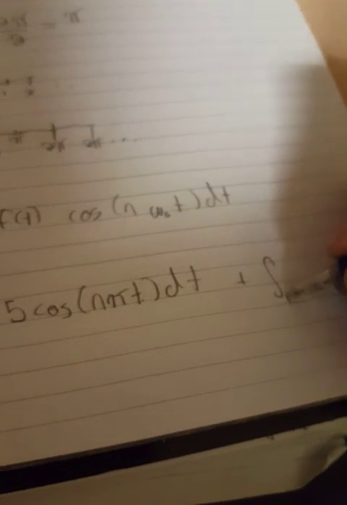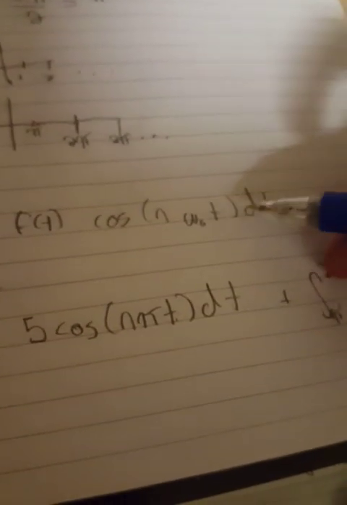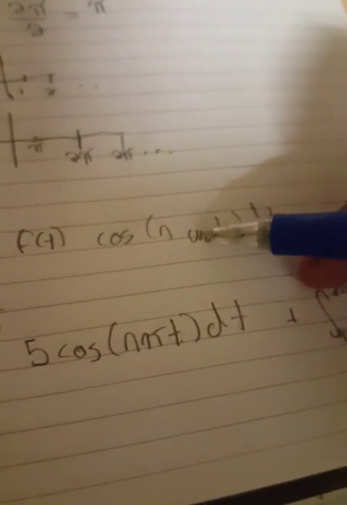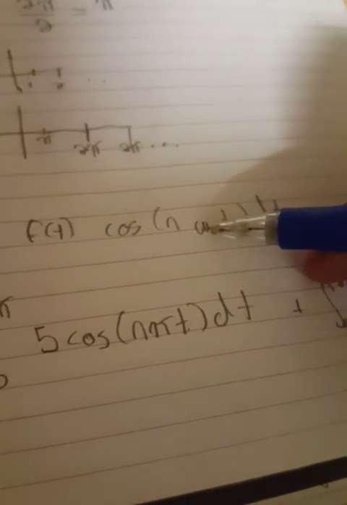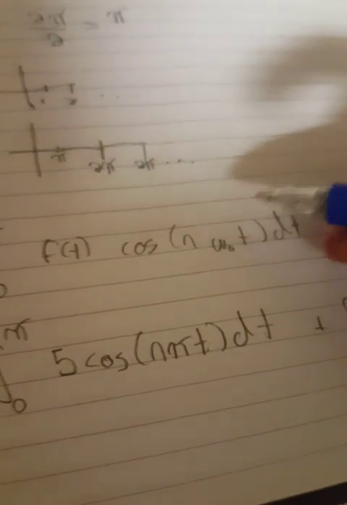Then we do the integral of the second part, from pi to 2 pi. But because we know that the voltage there is 0, we make this whole thing equal to 0 and just get rid of it.